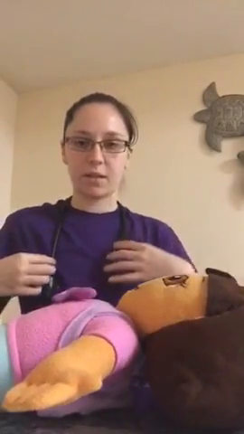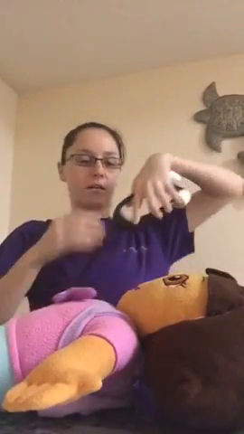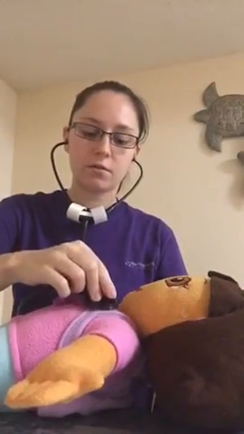Next, I'm going to take my stethoscope and listen to their breath sounds on all regions of the anterior chest, bilaterally, making sure they're the same on all sides. Next, I would then auscultate the precordium over the point of maximum impulse. That is near the apex of the heart.